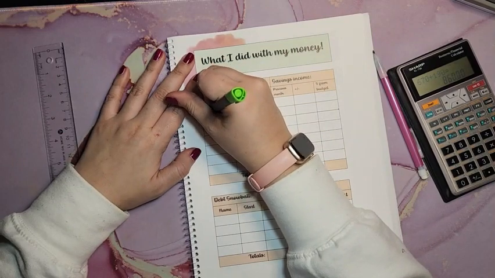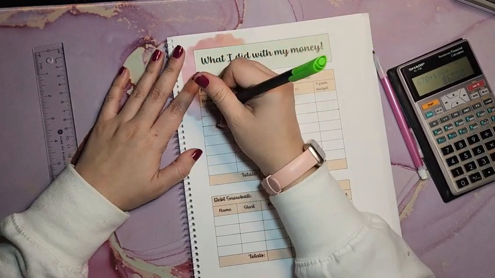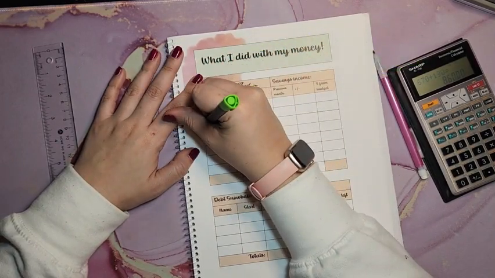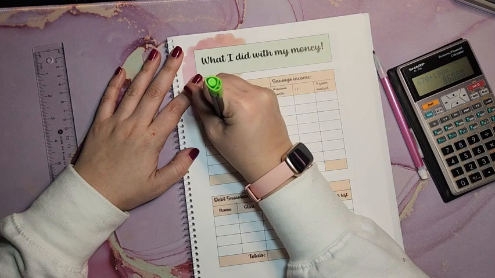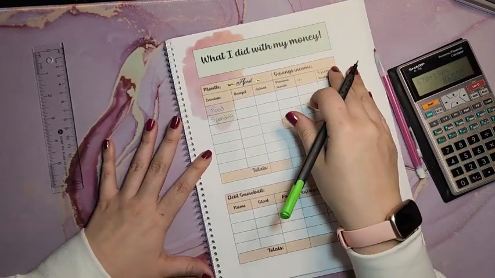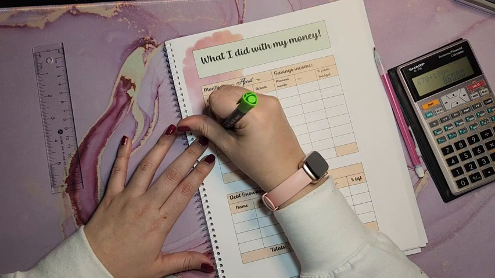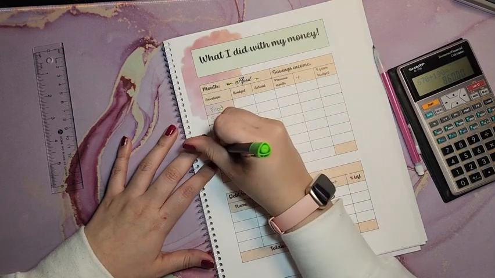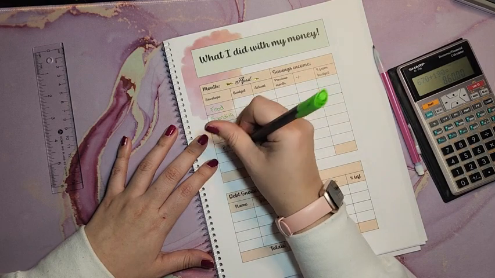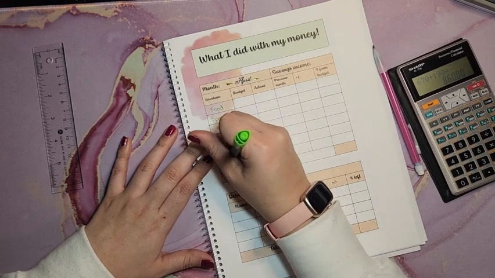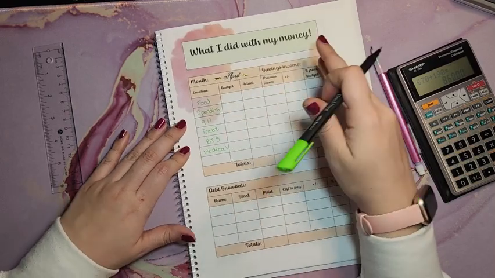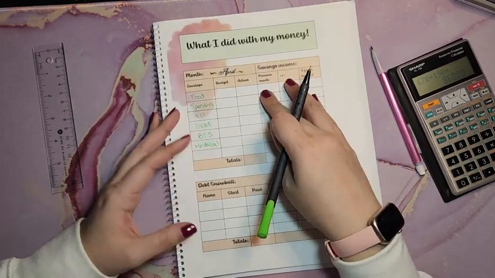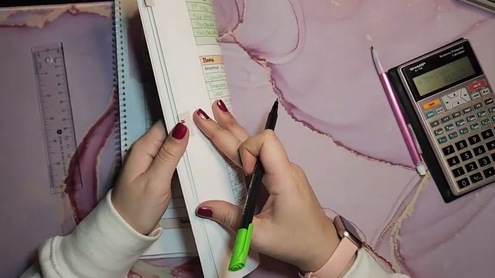So I usually put food in here, and my spending in this case is going to be just mine, and then my emergency fund, my debt, back to school, and then medical. Those will not change.